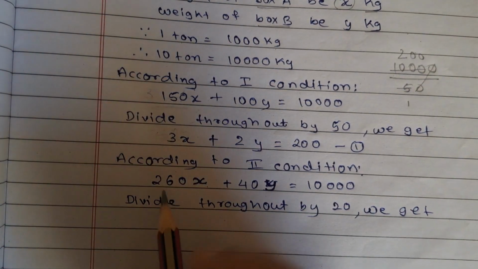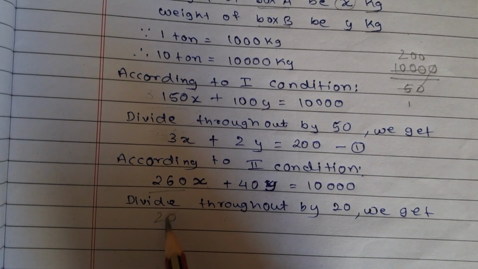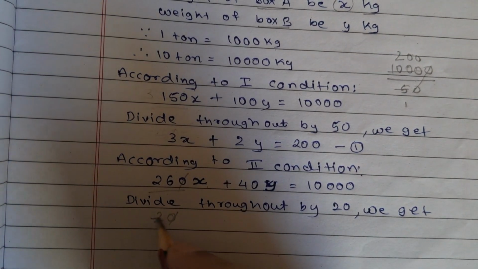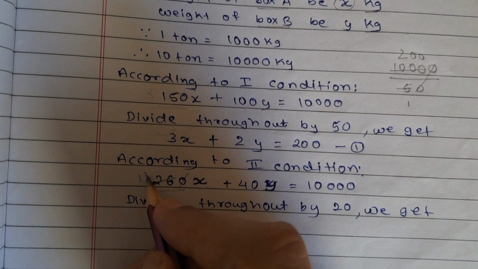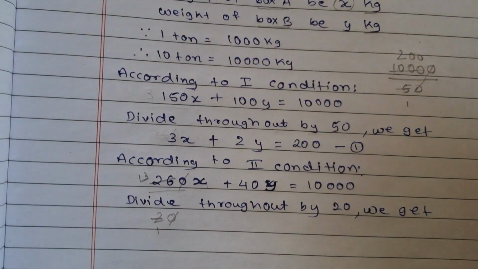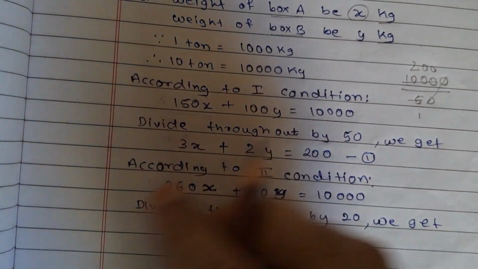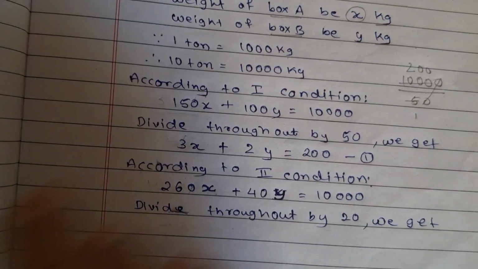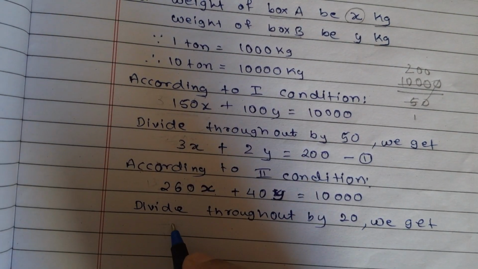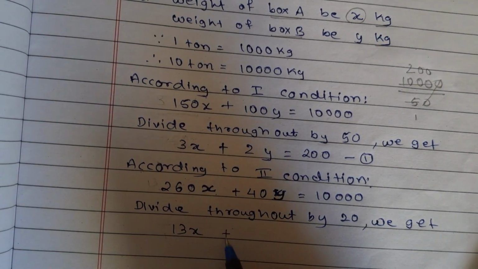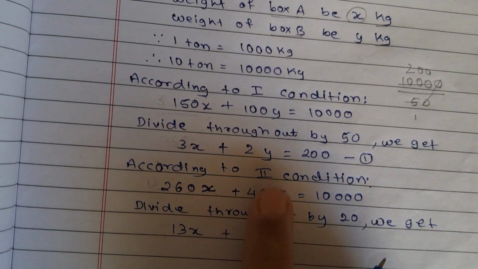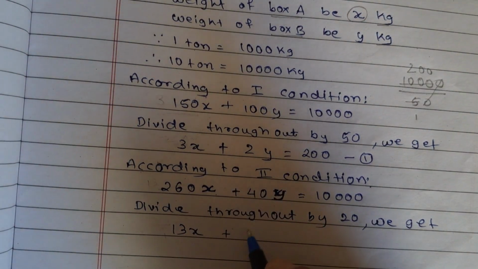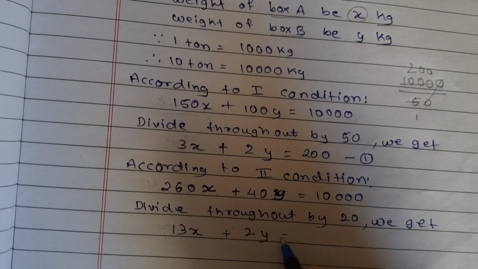Let's see what will happen when I divide by 20 here. The zeros will get cancelled, 2 1s are 2, 2 13s are 26, so it will leave 13 for me. So I will put 13x here. And if I divide 40 by 20, zeros get cancelled, 2 2s are 4, so it will leave 2 for me.